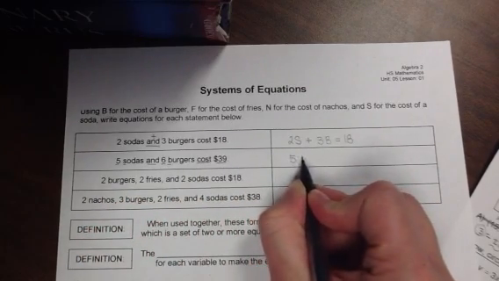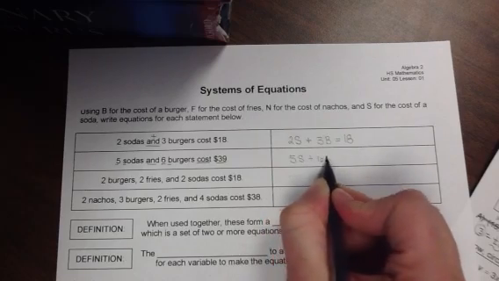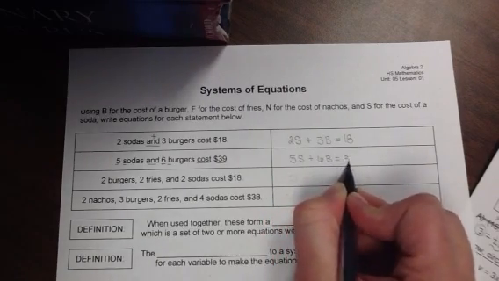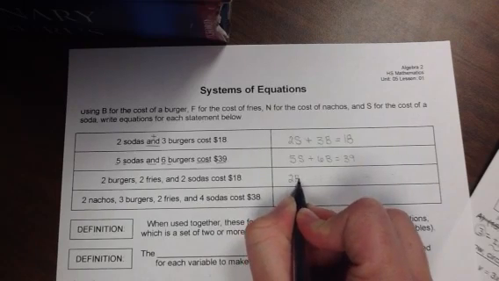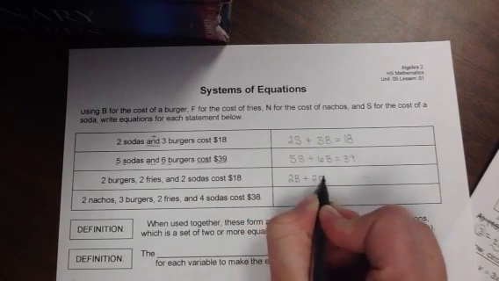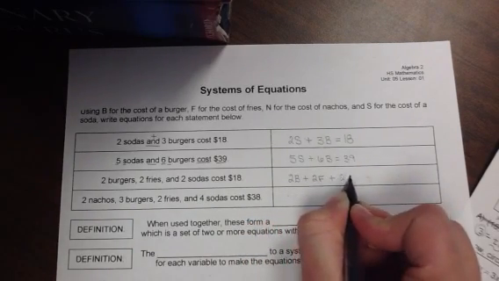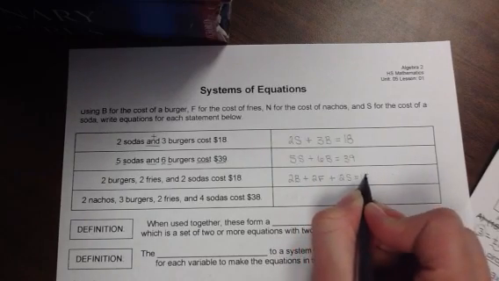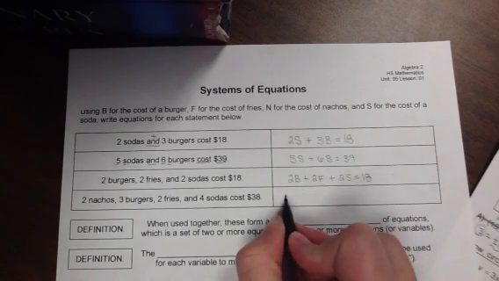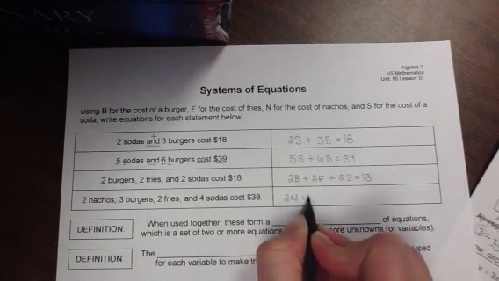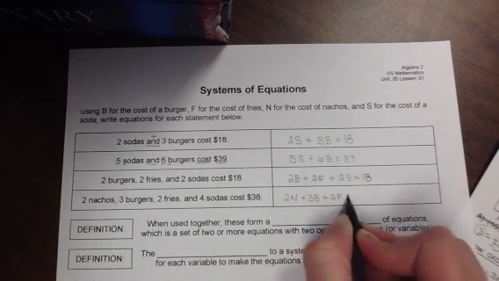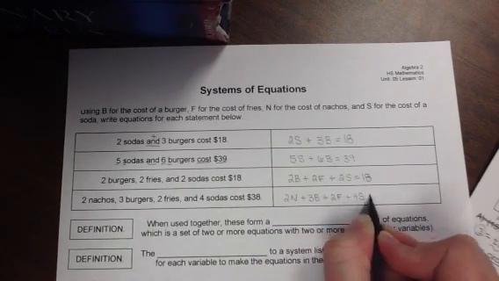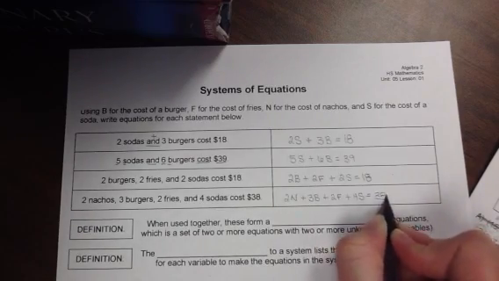We would say 5 sodas plus 6 burgers equals $39. Continuing, 2 burgers plus 2 fries plus 2 sodas should equal $18. 2 nachos plus 3 burgers plus 2 fries plus 4 sodas should equal $38.